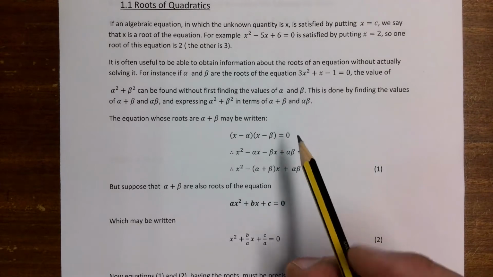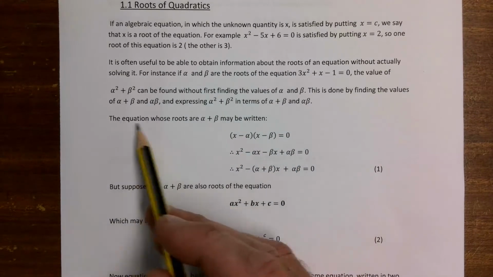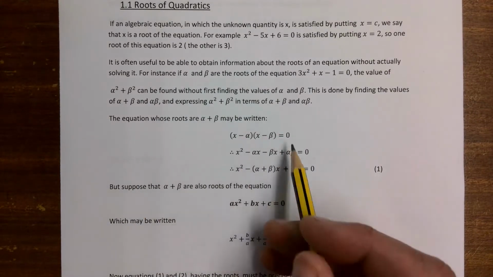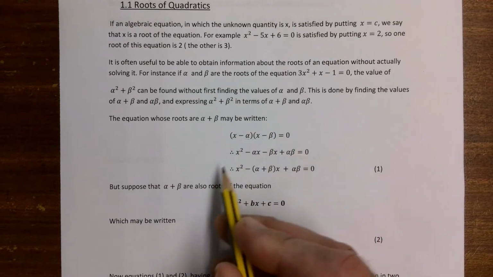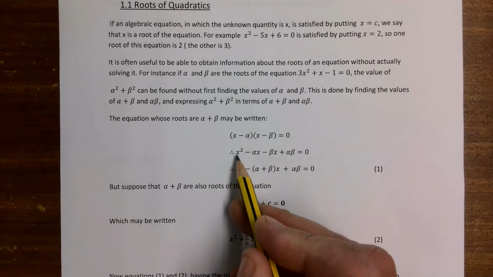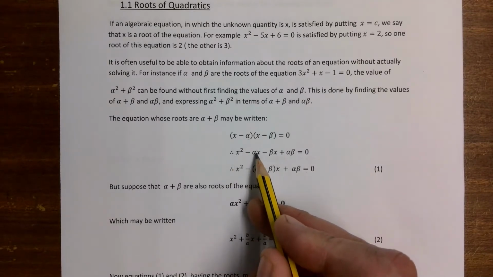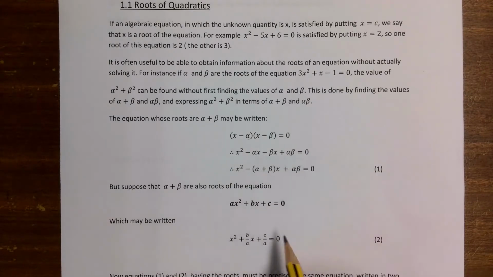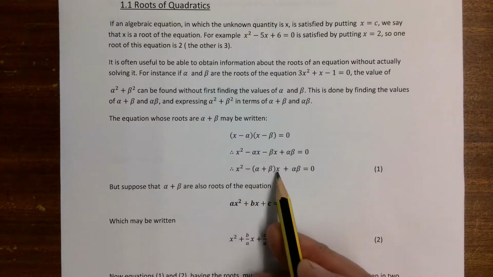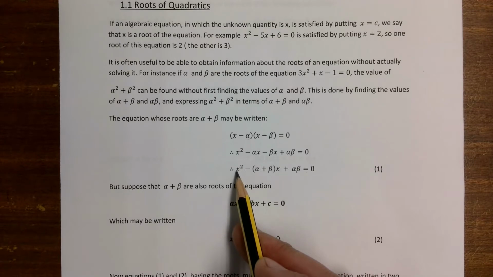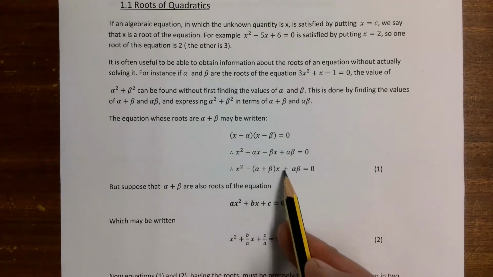If we know we have two roots of an equation, they get put in like this. The equation whose roots are alpha and beta may be written like this: x minus alpha, x minus beta. If you multiply that out, first gives me x squared, that's inner, outer, and then last you end up with that. And so rearranging this, take the minus out the front and take out the x to that side there: x squared minus (alpha plus beta)x plus alpha beta.